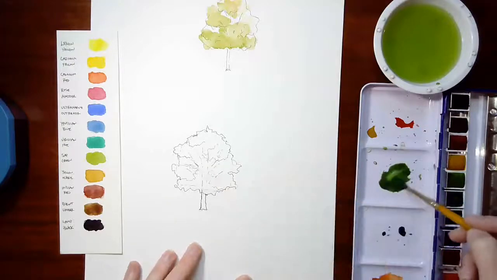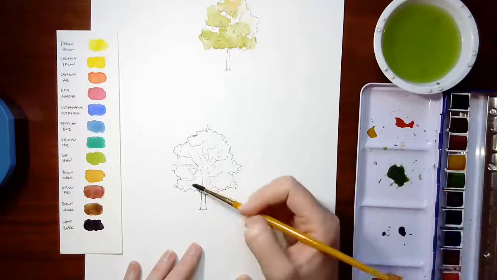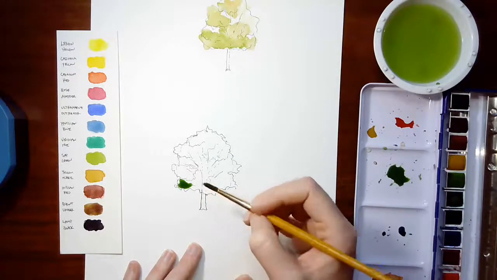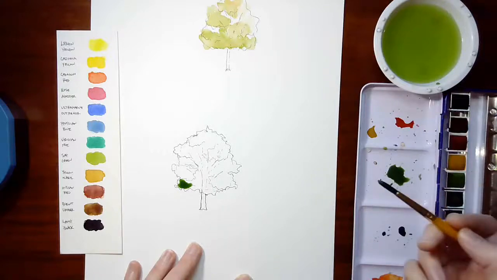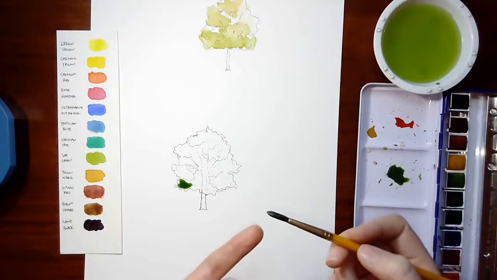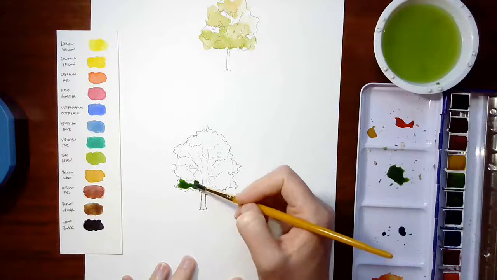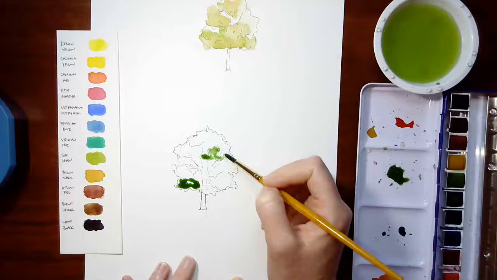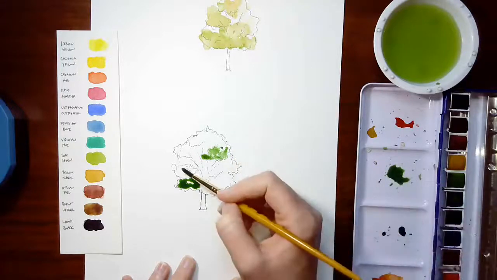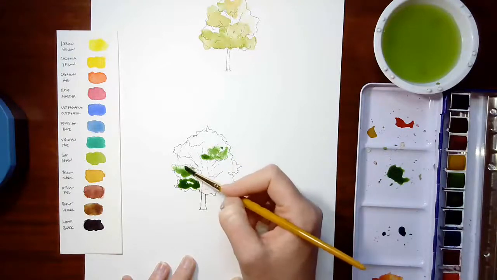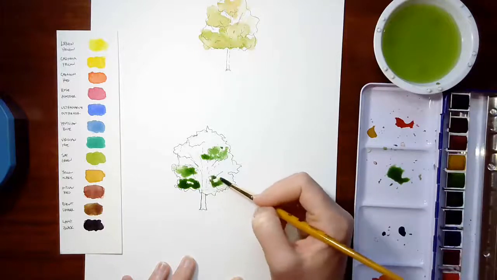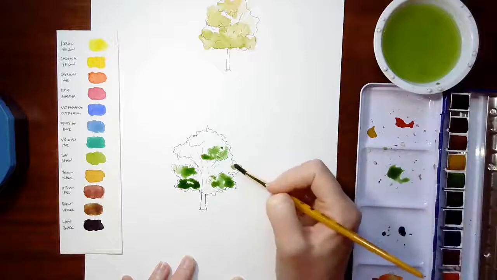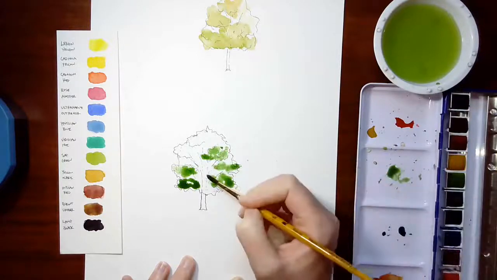So I get my brush pretty saturated, and then I use sort of a tapping method. I'm not pressing hard because that can ruin your brush, which is another reason that you want a lot of water on your brush, because it helps preserve the brush. But I'm thinking about these patches of branches that I have, and I'm just sort of tapping in the watercolor as if they're groups of leaves.